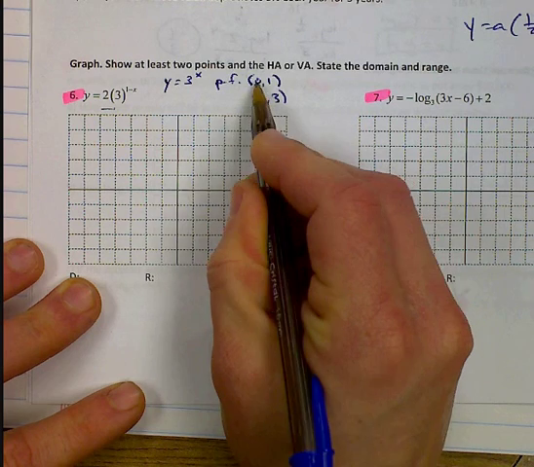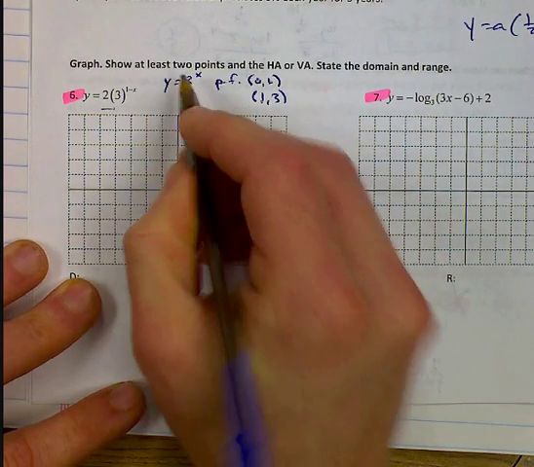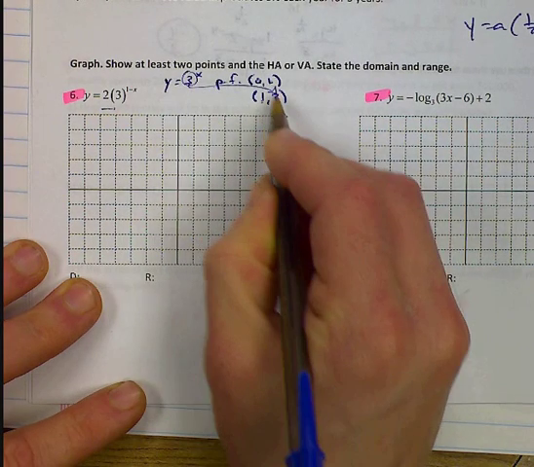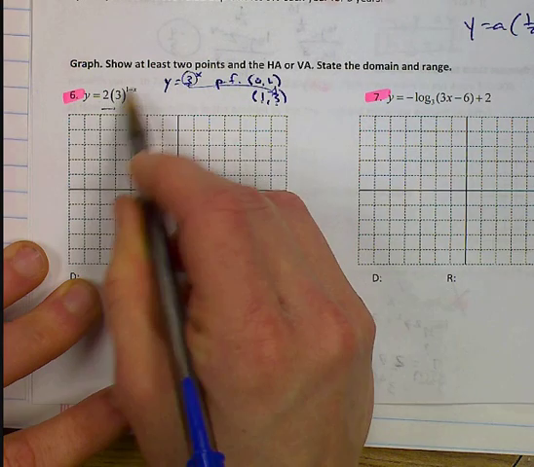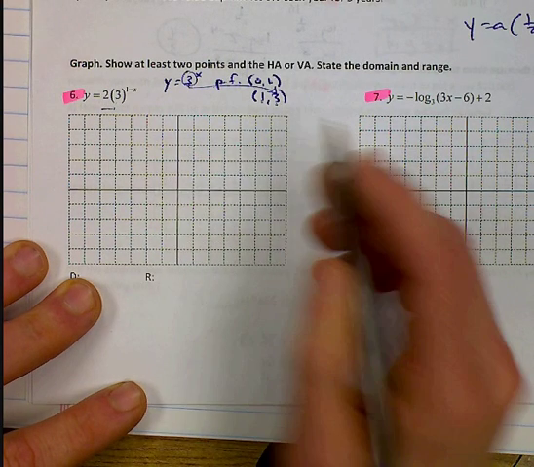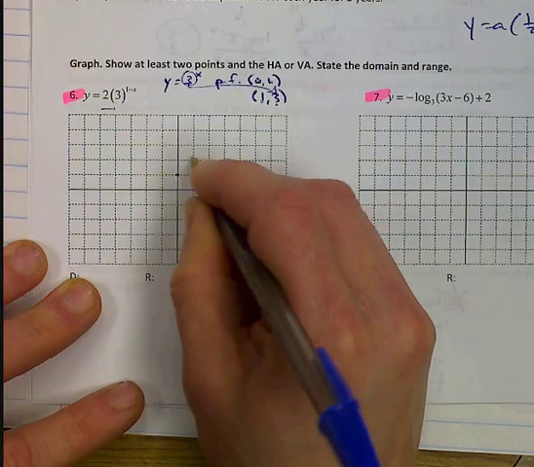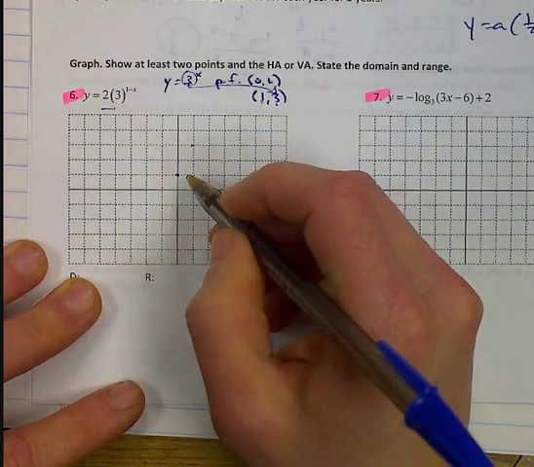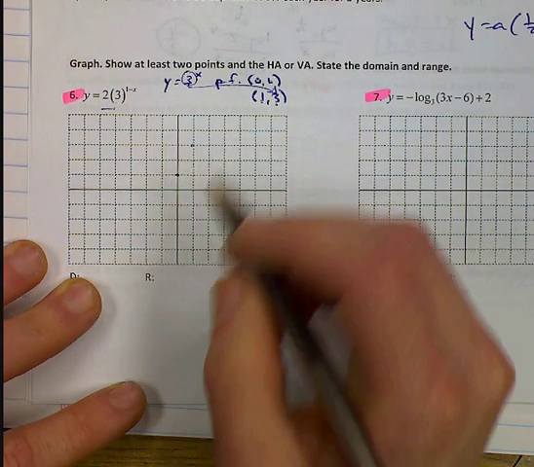So it's always going to be 0, 1, and then 1, whatever the base of that exponent is. So for this problem, it's a 3. So this 3 is indicating that that's going to be a 3. If this parent function were 4 to the x, then that would be 1, 4. Okay, so my parent function points are 0, 1, and 1, 3. And so this would be going sort of out like that.